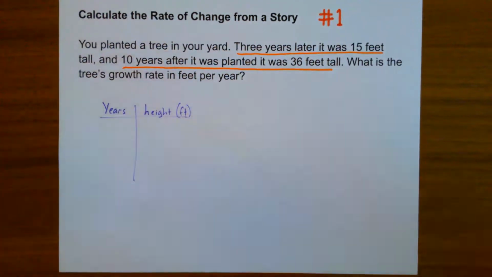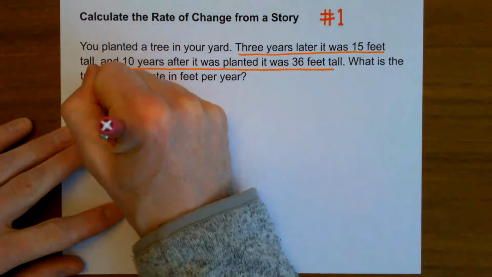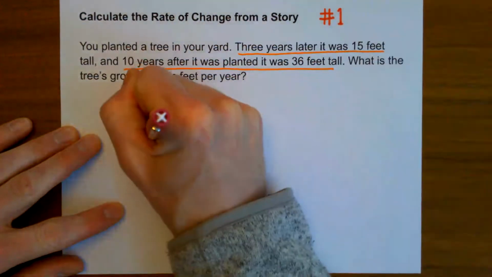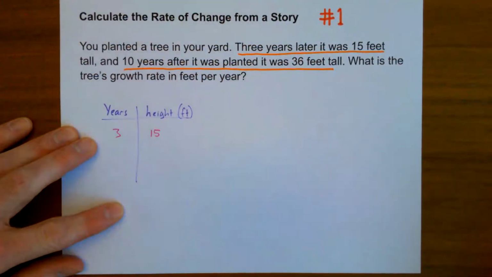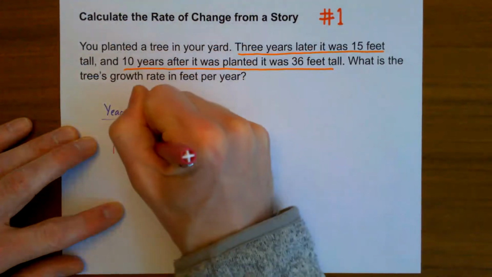That marker seems to be dying, so let's switch to a different one. I can see that after 3 years, it was 15 feet tall. And after 10 years, it was 36 feet tall.